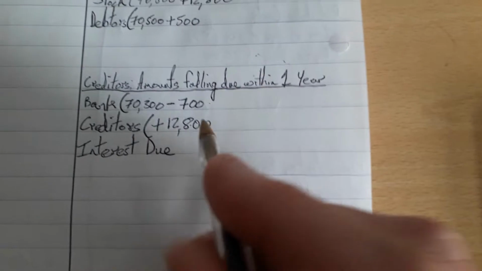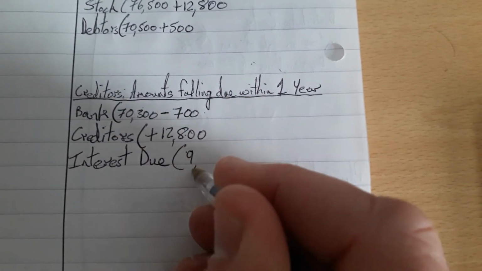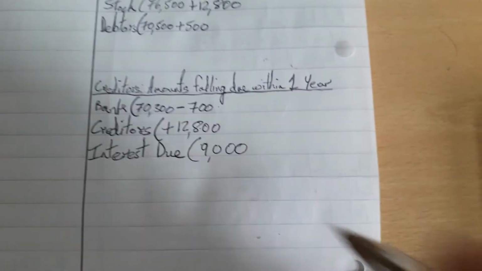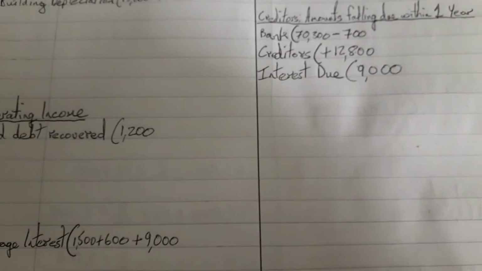So over here in our creditors' amounts falling due, we should have an interest due of 9,000, an entry of 9,000. Now that's fine. That 9,000 will balance with this 9,000. Everything is fine from there.